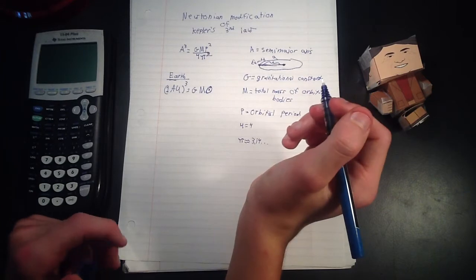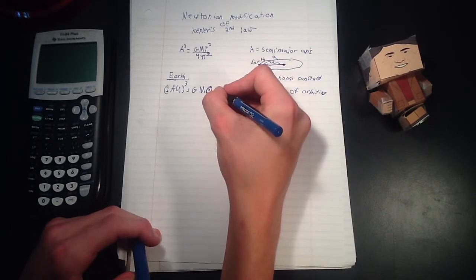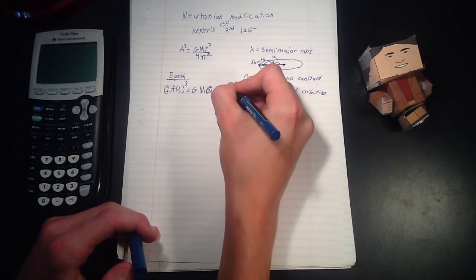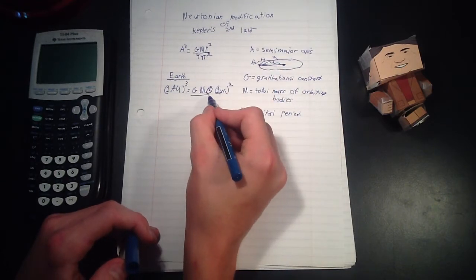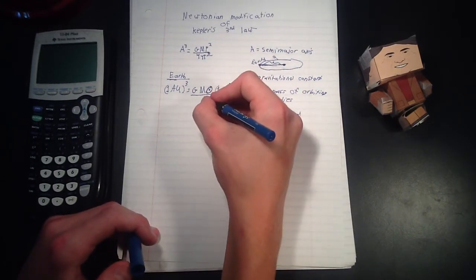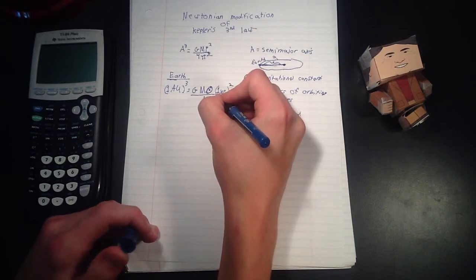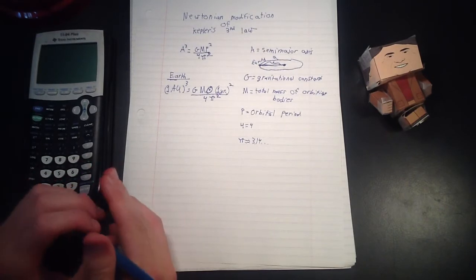Then we have P, the orbital period, so we have 1 year squared, and then all this over 4 pi squared. That's a pretty weird equation right there.